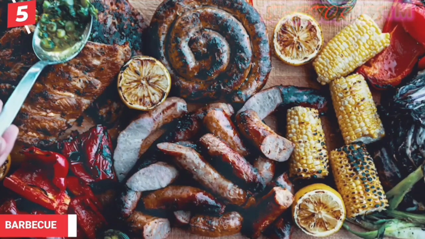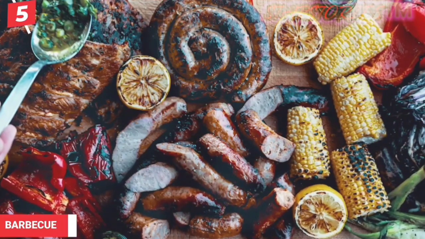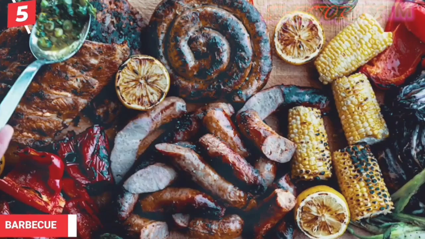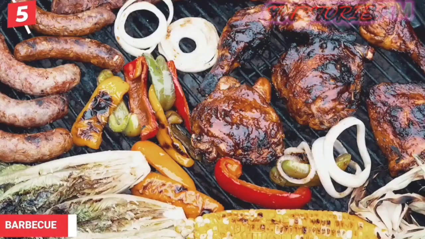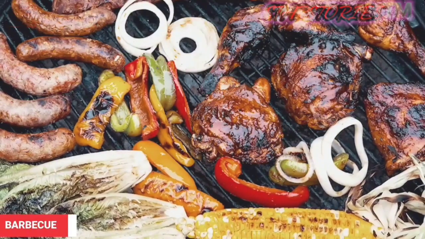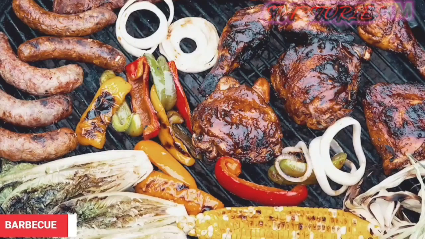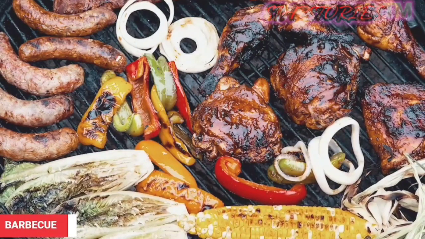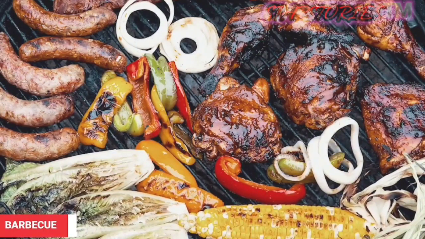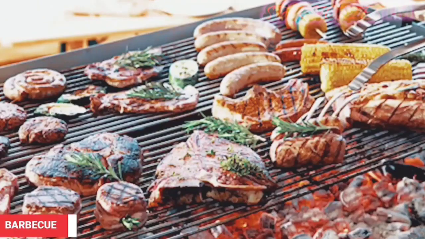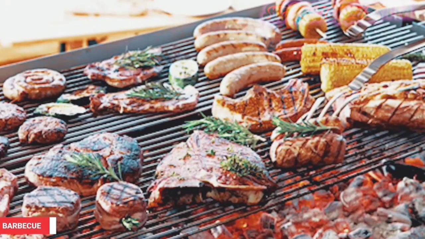The history of barbecue dates back to the 17th century when Caribbean slaves introduced the cooking method to the southern United States. Ingredients: meat, beef, pork, chicken. Barbecue sauce. Recipe: marinate the meat in barbecue sauce for at least an hour.